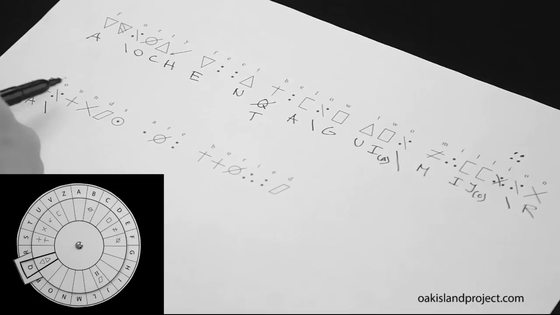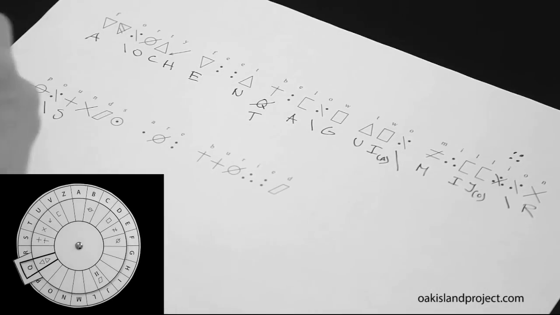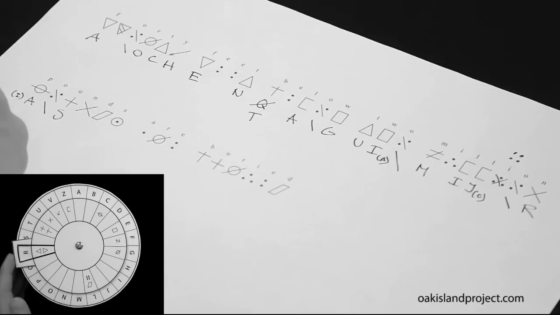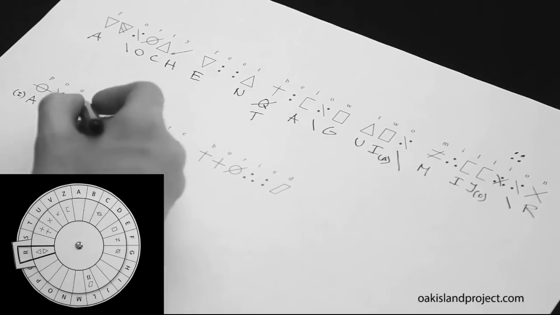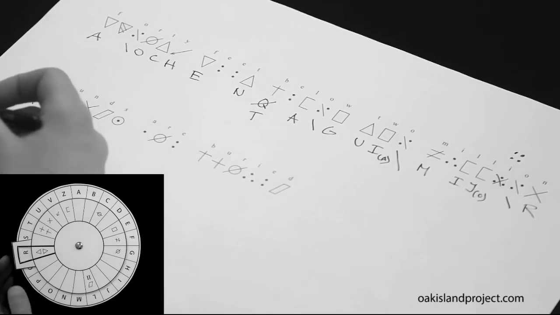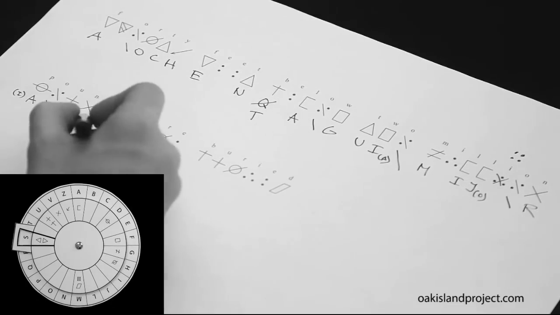Now we continue with the plus symbol, which is an S. Turn cipher disk one step and we check the X symbol, which is a U. Turn one step. The symbol here is an M.